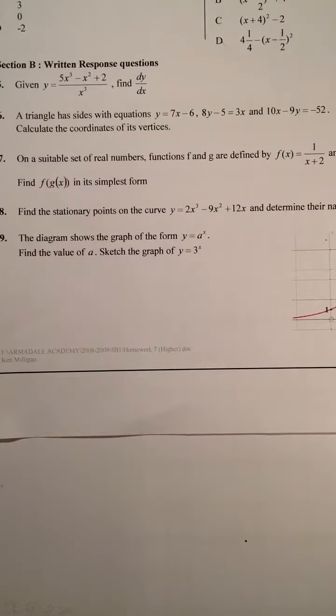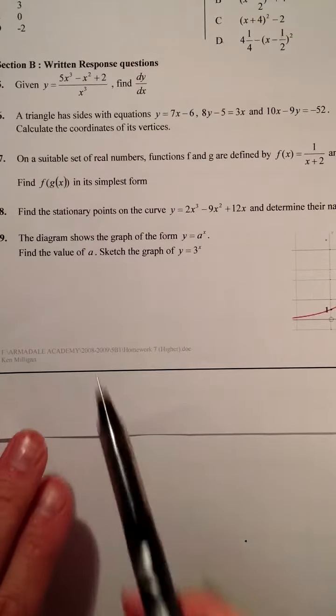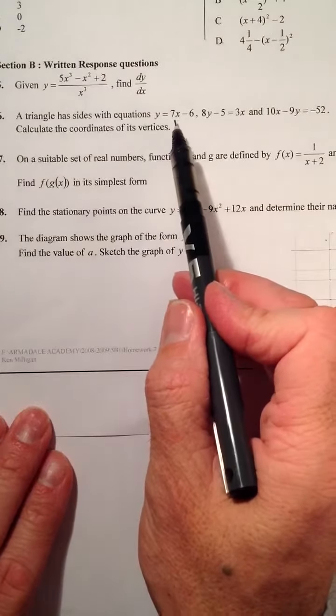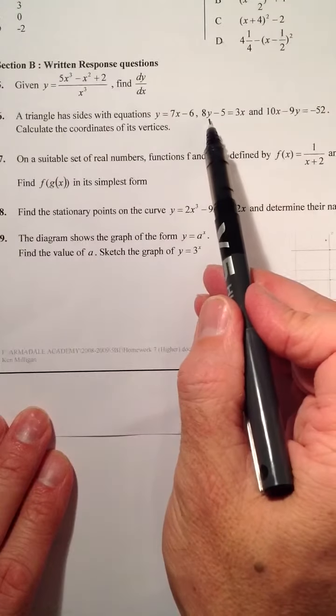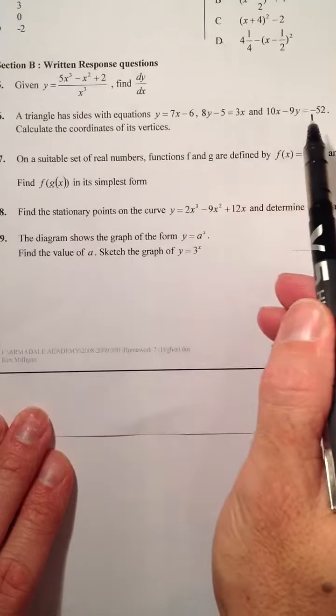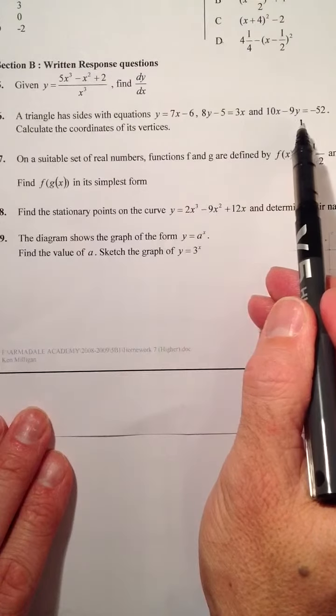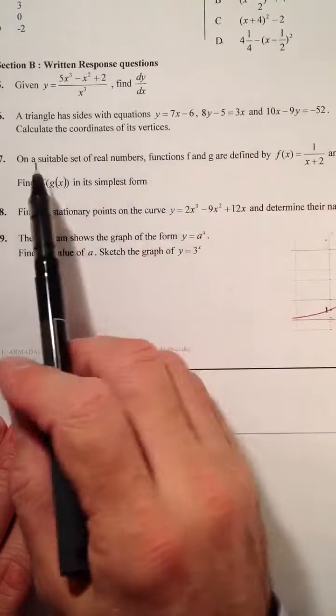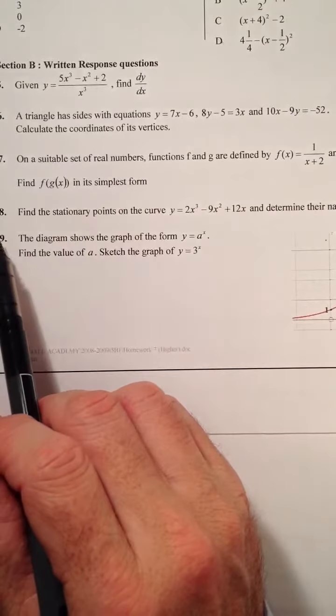Homework 7, question 6, higher maths. A triangle has sides with equations y equals 7x minus 6, 8y minus 5 equals 3x, and 10x minus 9y equals minus 52. Calculate the coordinates of its vertices.